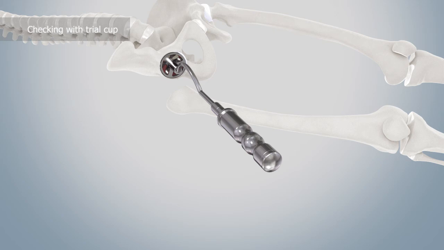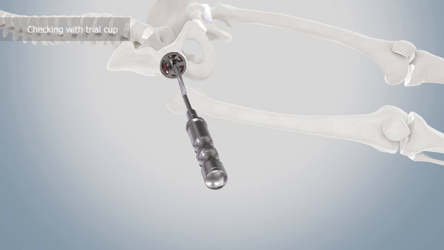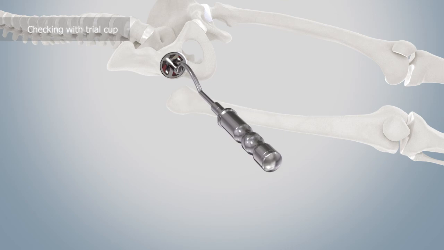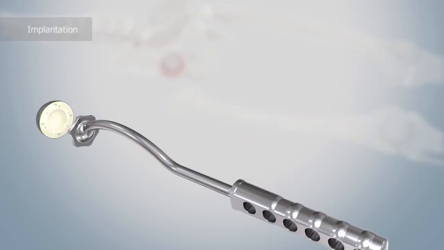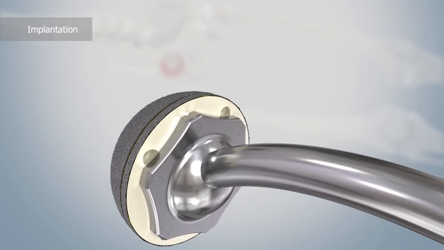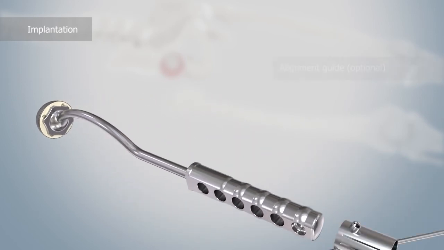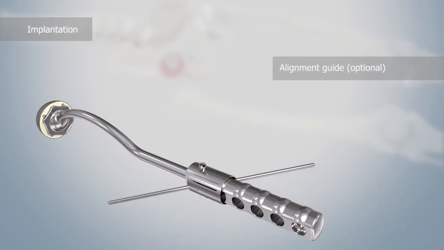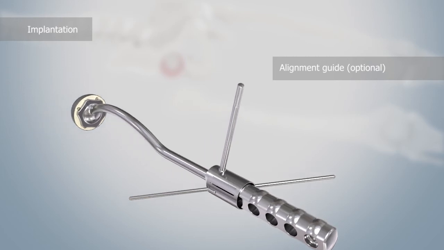The trial cup can be used to check sphericity of the reamed acetabulum, secure seating in depth, lateral protrusion of the cup, and the desired cup positioning. It is important to note that the fit of the final cup implant should approximately correspond to that of the trial cup. To insert the final cup implant, it is firmly attached to the cup positioner. Optionally, an alignment guide can be slid onto the RM Pressfit cup positioner.